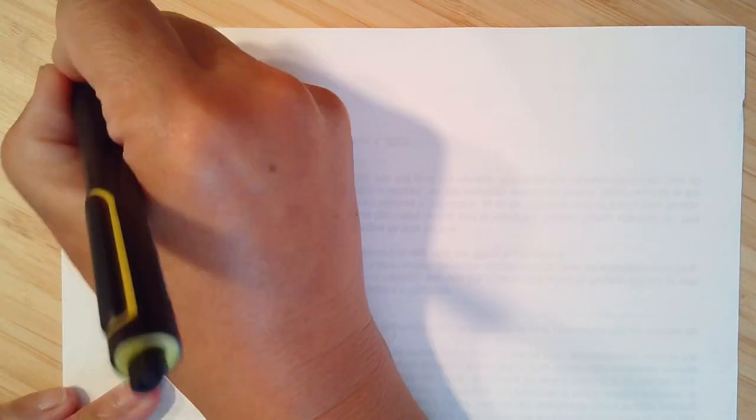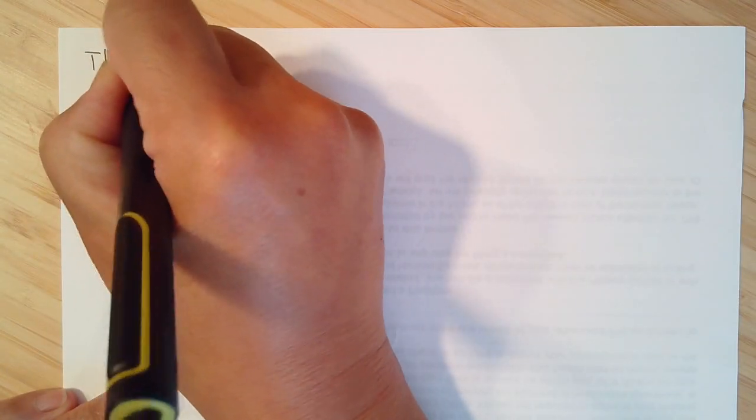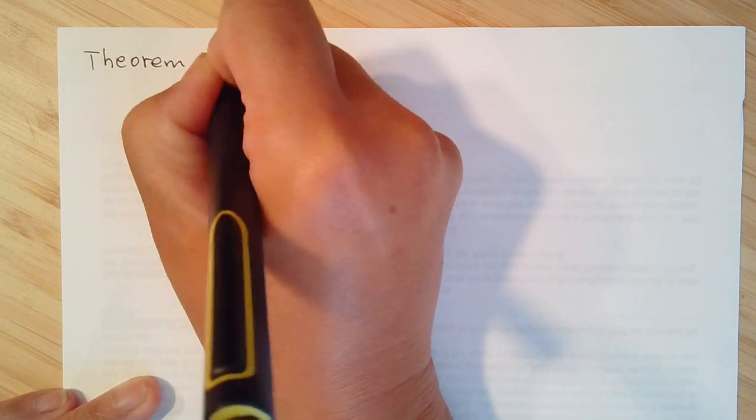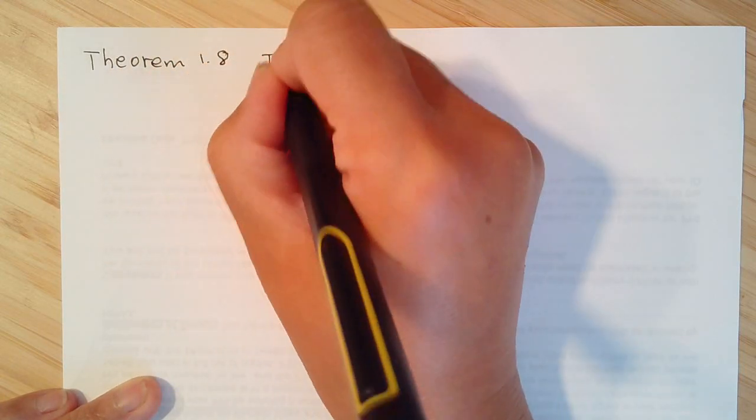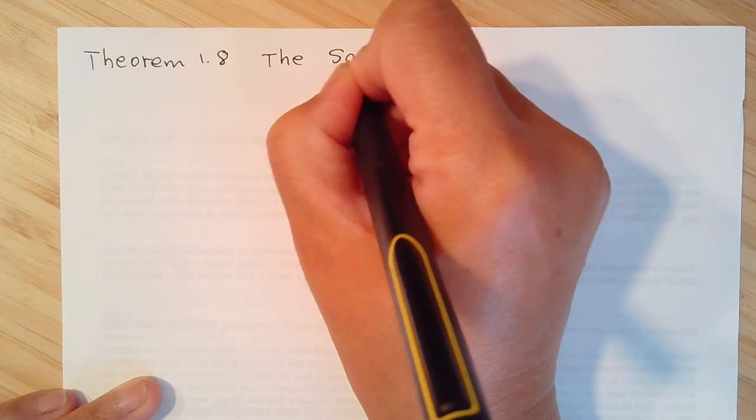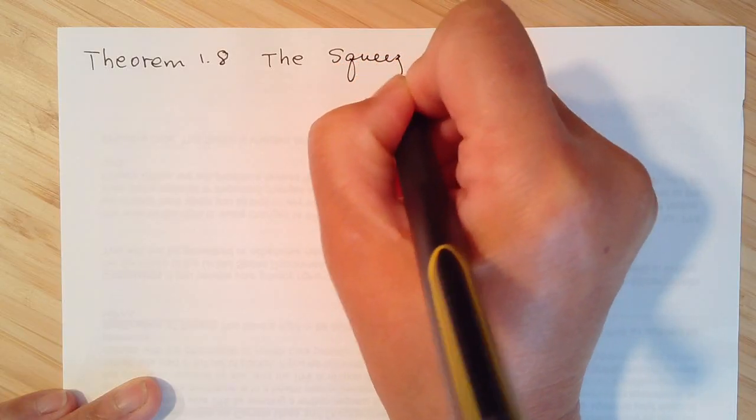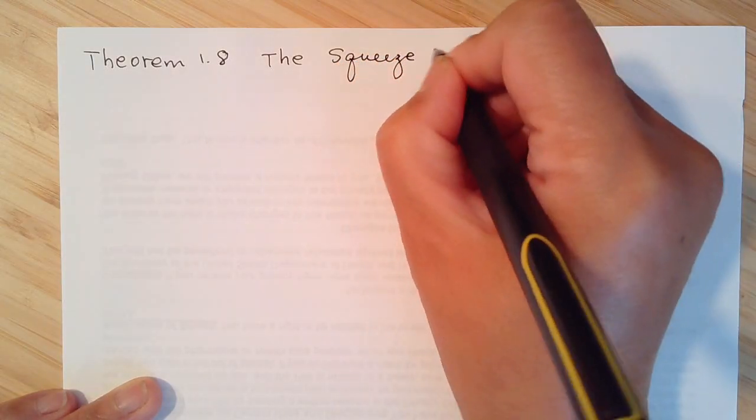Now we're going to do the next one, theorem 1.8. It has a very interesting name. It's called the squeeze theorem.